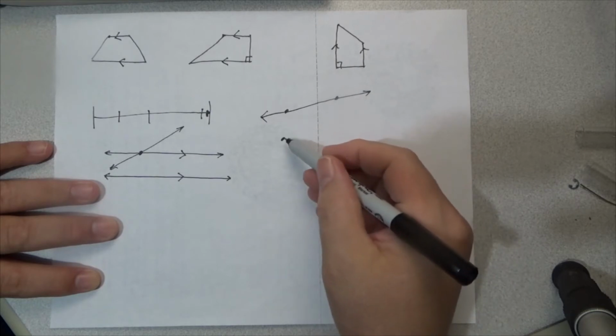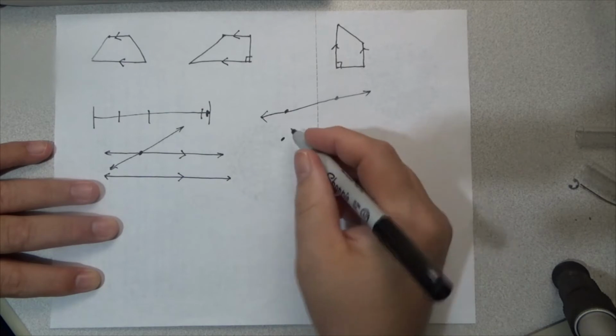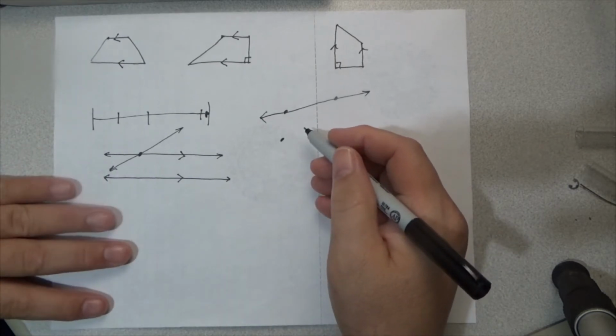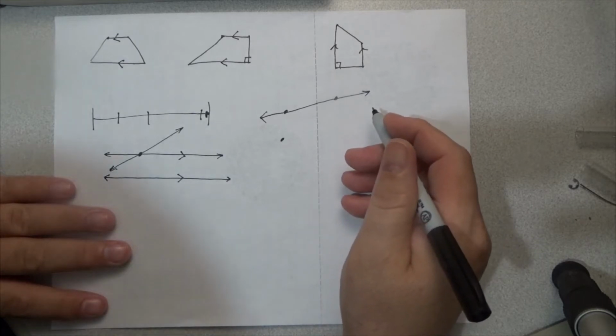Even though I know technically you can measure the distance from this side of that point to that side, this is just represented by a dot. A point has no dimensions to it.